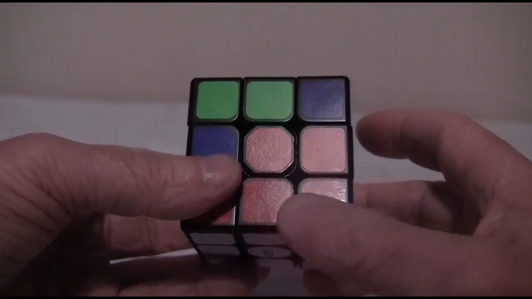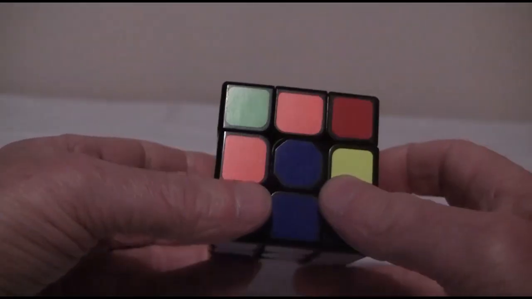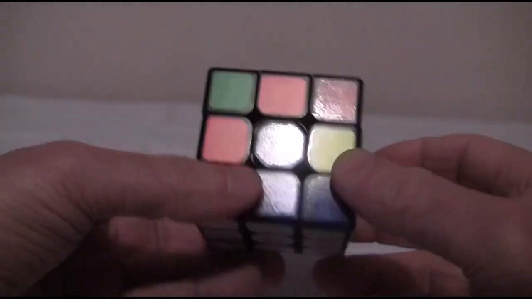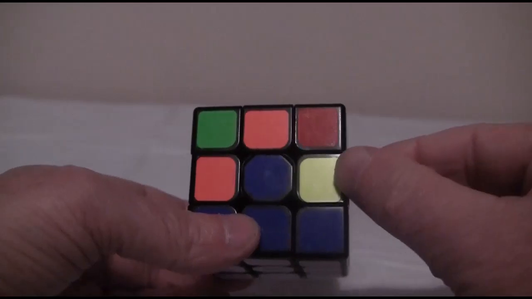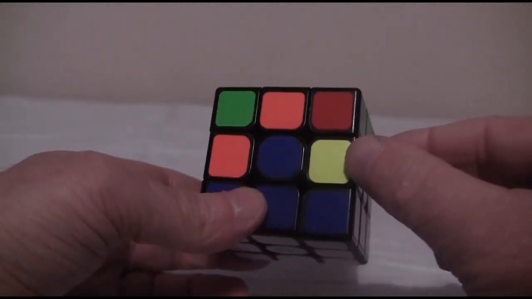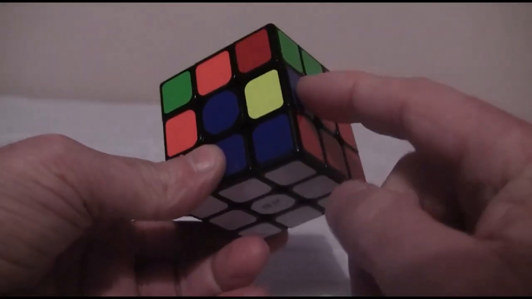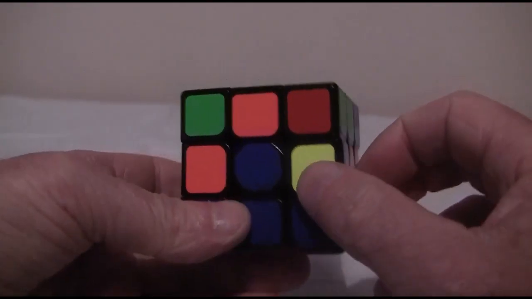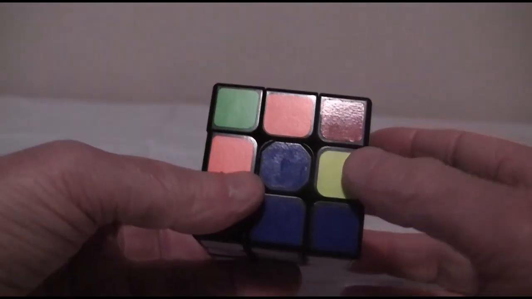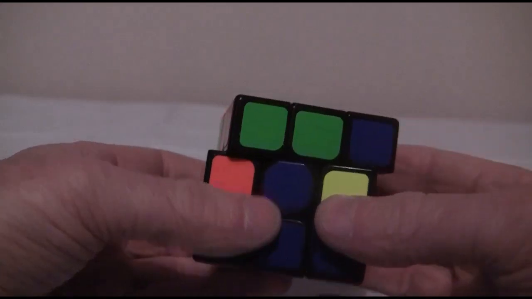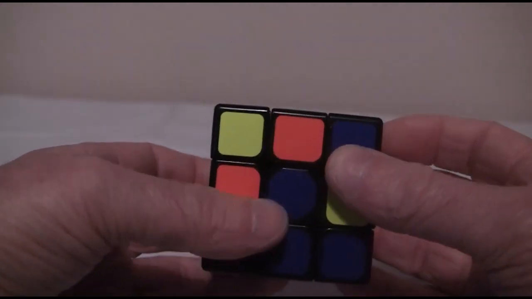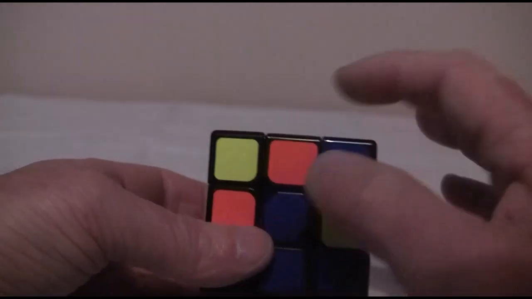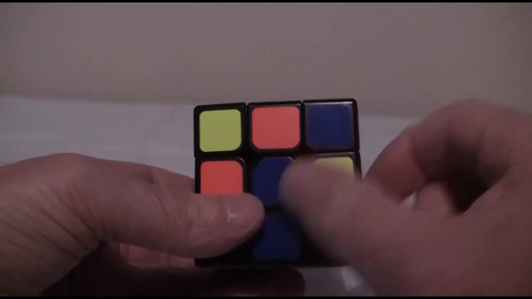Okay, so next thing we've got to do is look at the middle layer, solve the middle layer. So what we need to do is solve these pieces here, these center pieces here. Now these center pieces will only have two colors. So in this case, blue and red. So what you've got to do is look at the top. They'll be on the top here somewhere, usually. Look for one that has two colors other than yellow. Yellow is on the top here, so we don't want a yellow. We just want these two colors here.